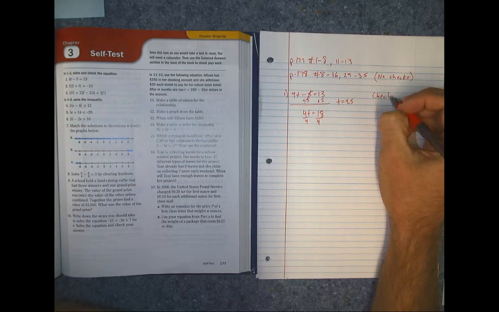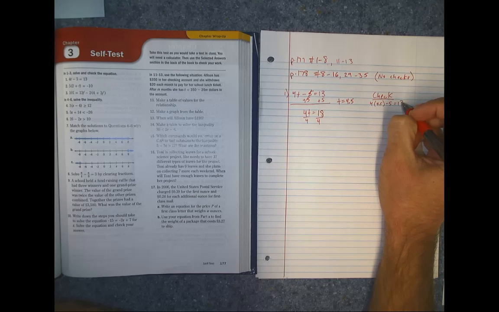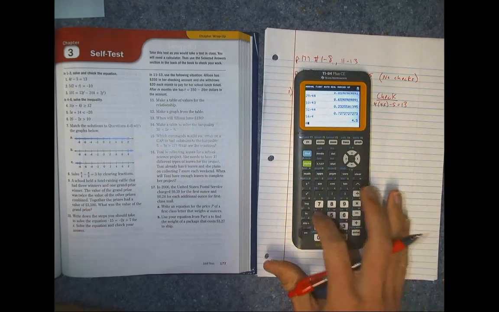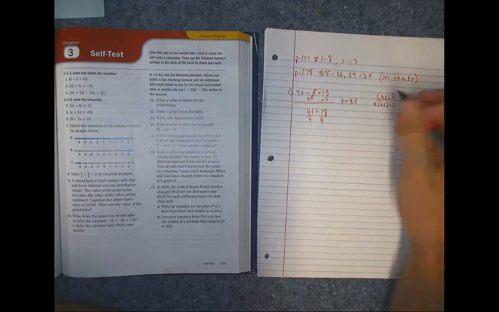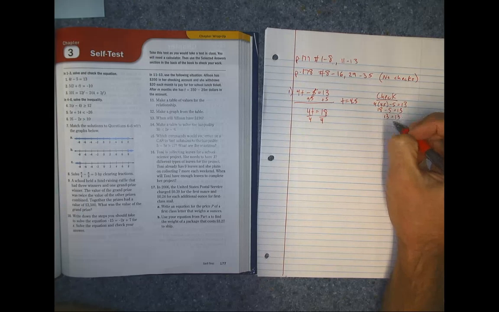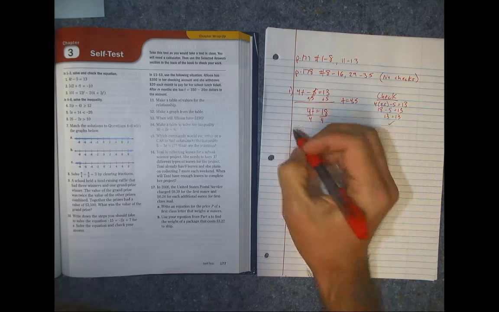All right, for your check, you go back to your original, and you're going to plug in your answer for t. Make sure both sides of the equation actually do come out equal. Always run it through your calculator. Double check yourself, don't assume. So we're going to have 18 minus 5 equals 13. 18 minus 5 is 13. Check works. Therefore, I know 4.5 is correct.